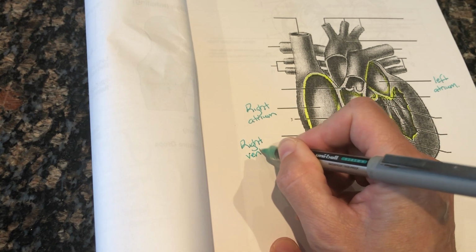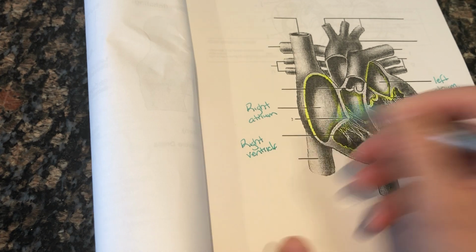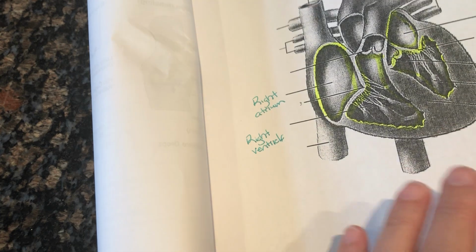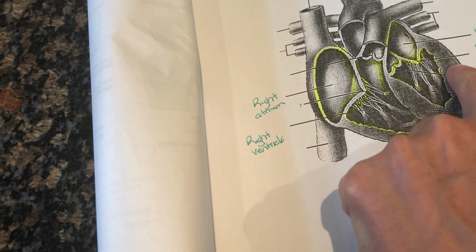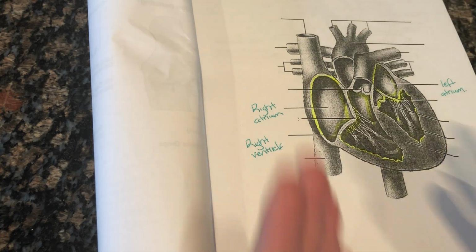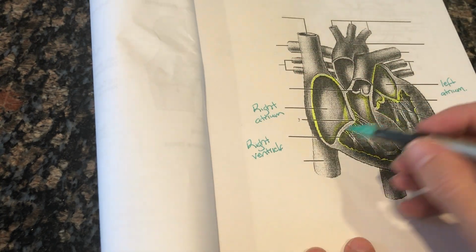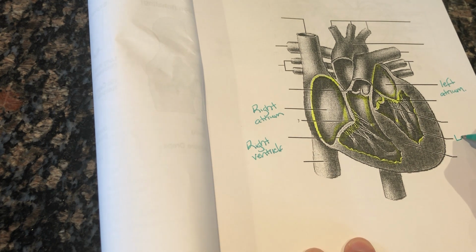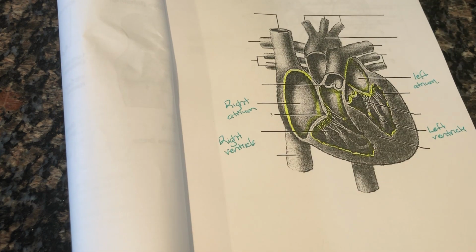If I wasn't limited in my videotaping, I would show you that if you pick this up and put it on top of yourself, this will be on the right side, this will be on the left side, okay? Facing towards a mirror, for instance. Then you'll understand why this is the right side and that's the left. So that's the right ventricle. And then right here, that is our left ventricle. All right, left ventricle.